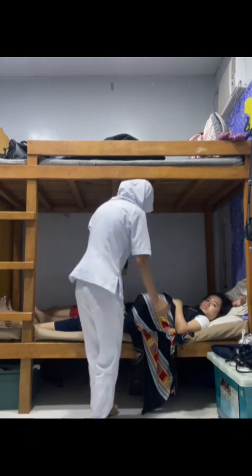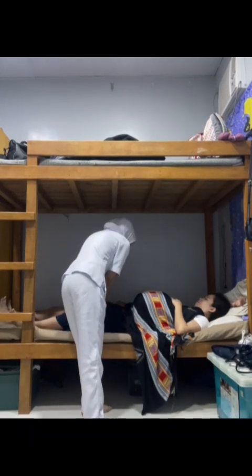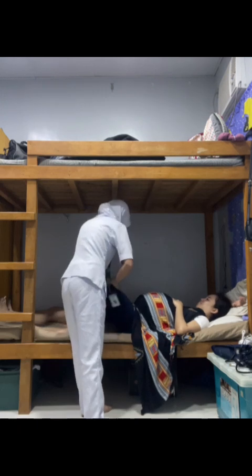Then drape the client and expose the abdomen from the level of the xiphoid process down to the symphysis pubis. Rationale, to provide privacy. So, ma'am, itaas ko lang po itong kama, ma'am, para mas maganda po yung pag-assess ko sa inyo.